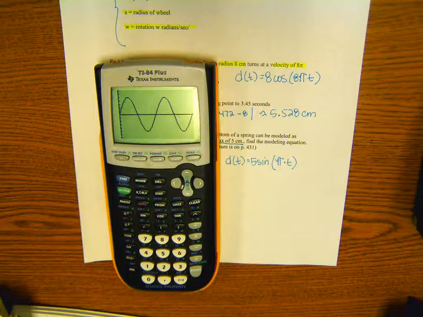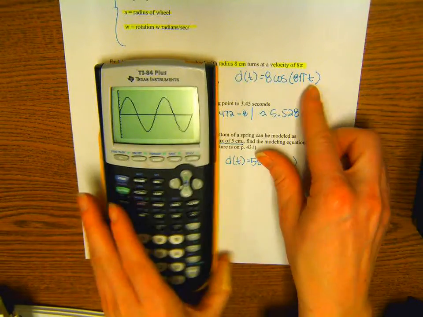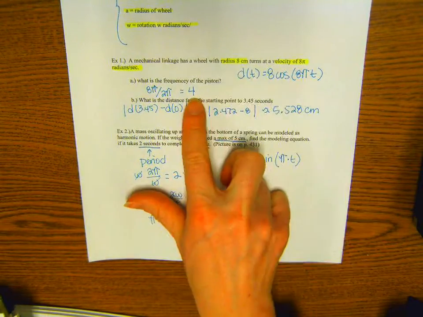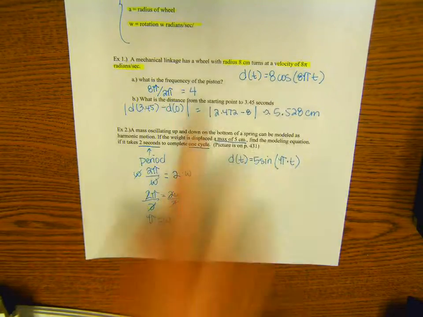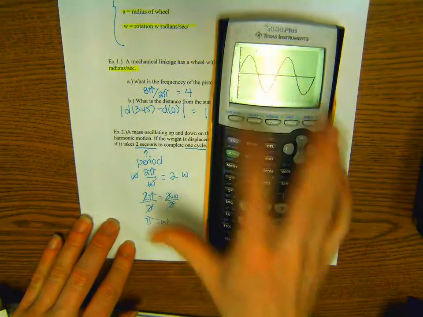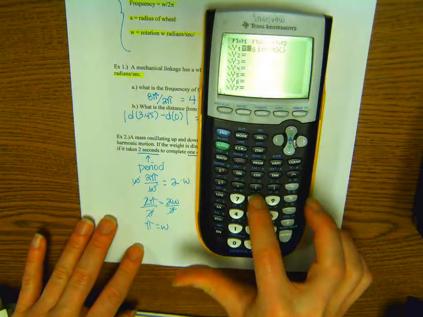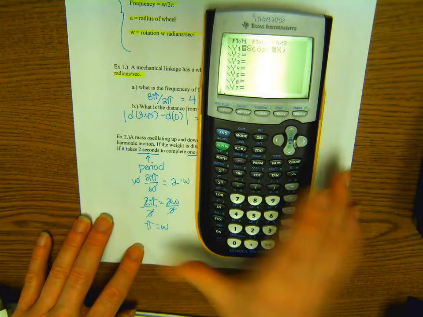So really today when you're doing these harmonic motion problems and you want to graph, make sure you find the period first, because sometimes they're really, really small. If it's a period of 1/4, like we said this one up here was 1/4 of a second. I'm going to quickly show you what happens if you make your window too big. What was this one? 8 pi.